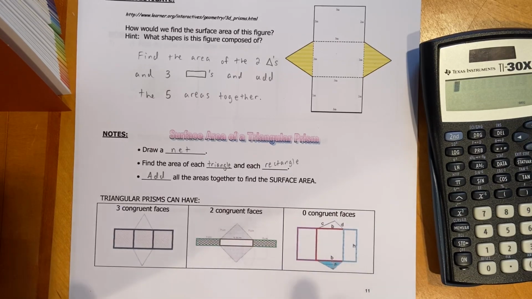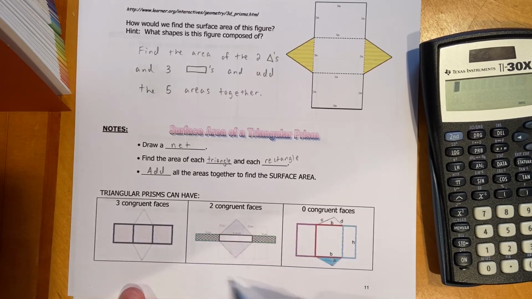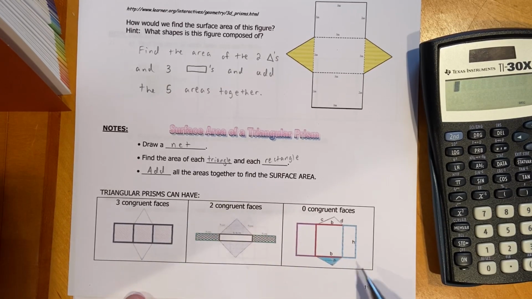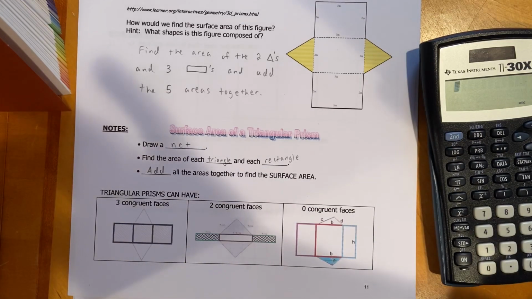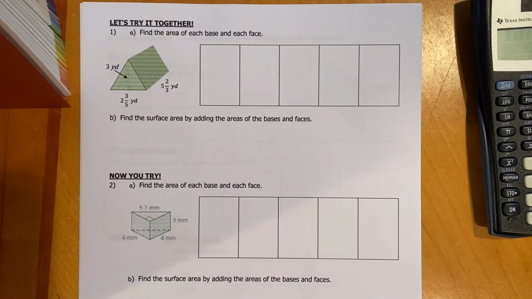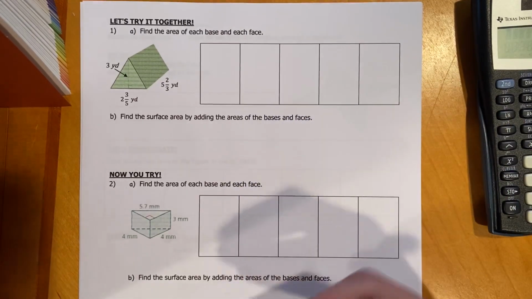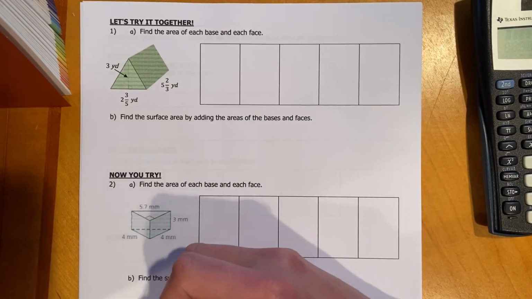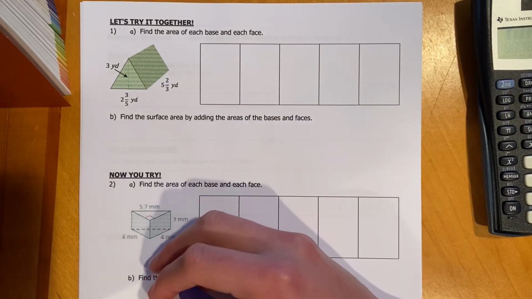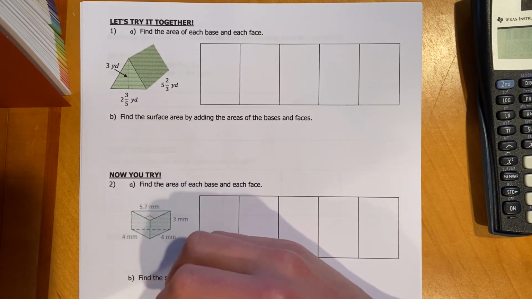I'm about to do 3 examples for you that satisfy each of these 3 different instances. So if my explanation for these 3 different types of nets of the triangular prisms confused you, hopefully it makes a little more sense when I go ahead and do some examples. All right, let's go to the next page. All right, we're going to try number 1 together. So I'd like you to also follow along with me and use the strategies that I do in order to find the surface area of each of these triangular prisms.